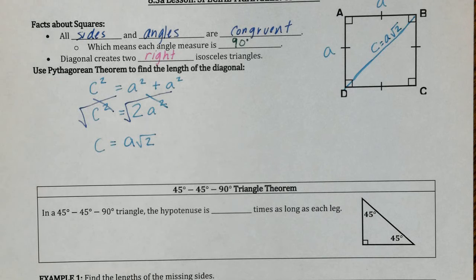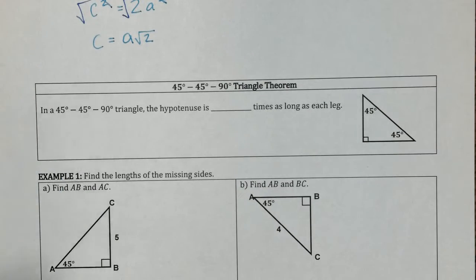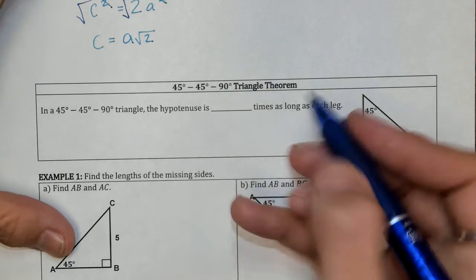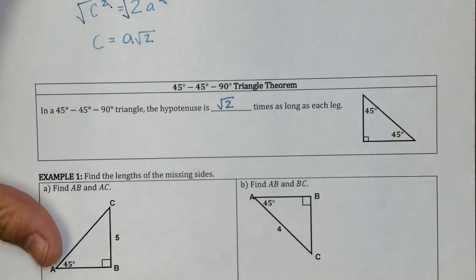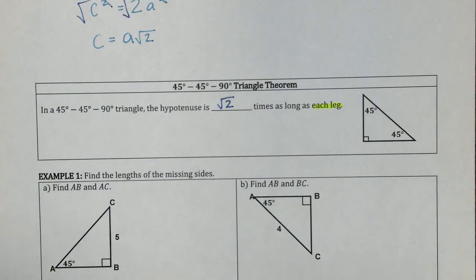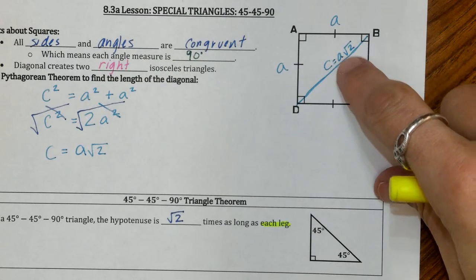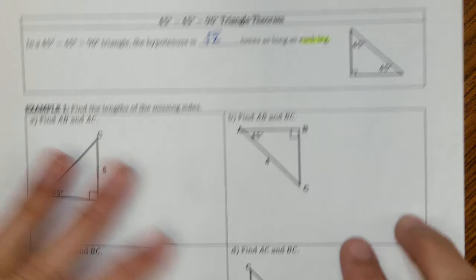So there's several different ways of going about these problems. First, in a 45, 45, 90 triangle, the hypotenuse is the square root of 2 times as long as each leg. Okay? And so what that means here is we're taking each leg, A, and multiplying it by the square root of 2. That is it.